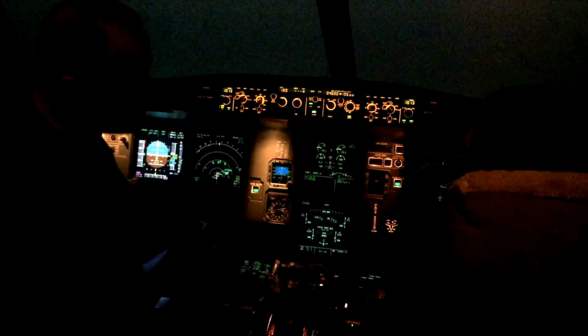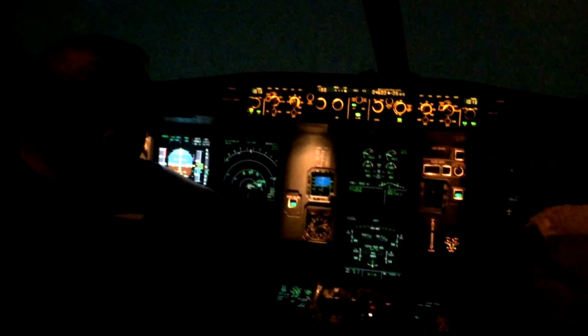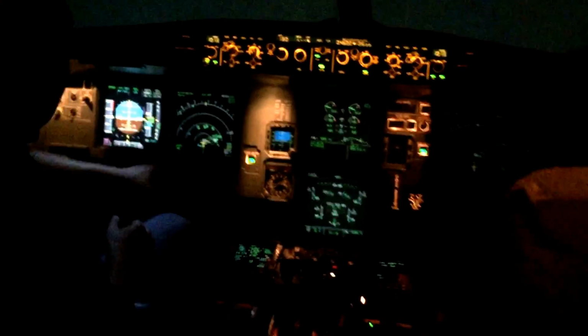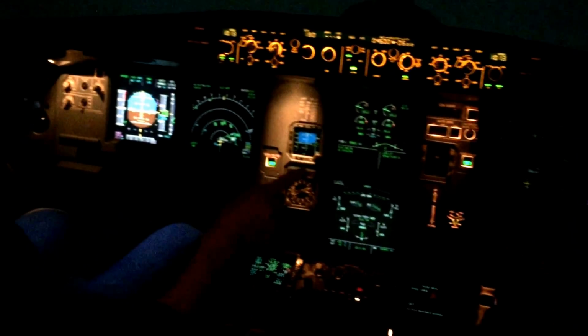Okay, now we are making a blind approach. We don't see anything outside, but actually the airplane knows exactly where we are, where the runway is, how to fly there, and it will now start to make all the maneuvers to get there.